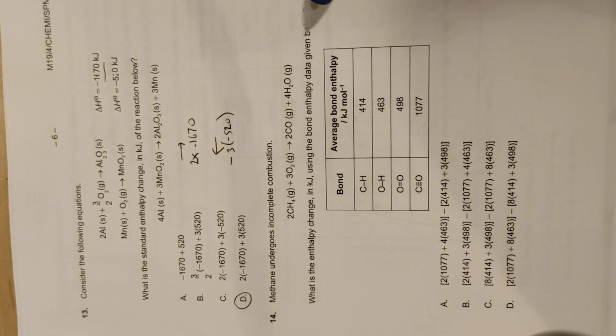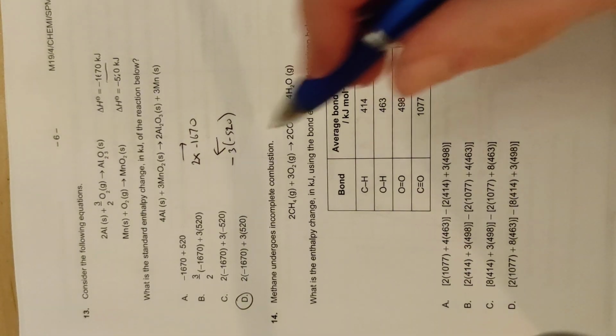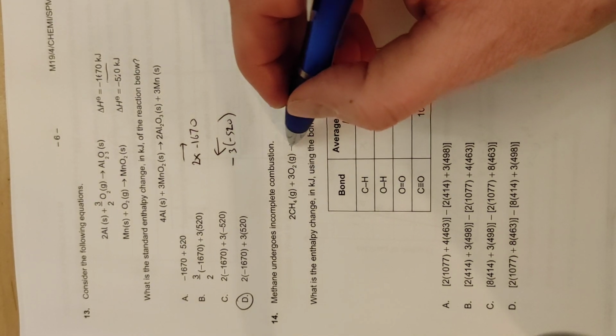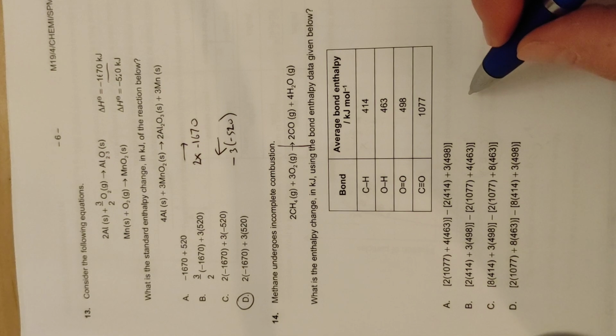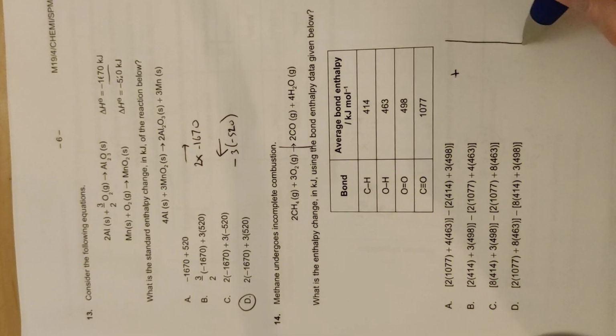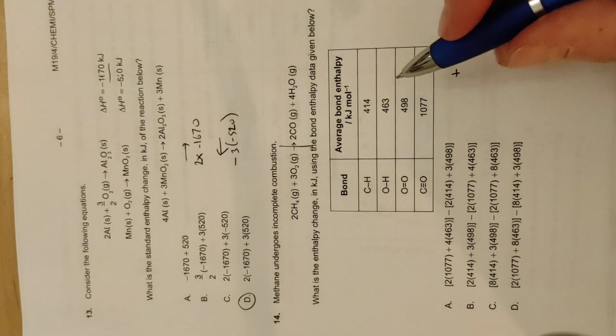Methane undergoes complete combustion. Question 14. What is the enthalpy change using its bond enthalpy data given below? So just looking at this in terms of the enthalpy change, what I've got here is breaking. Breaking is positive. If I think about that, I've got 2 CH4s.